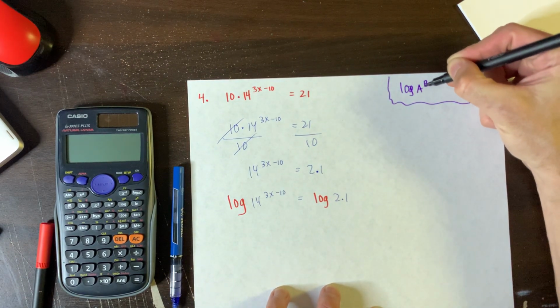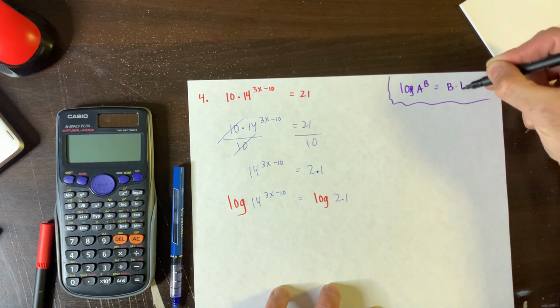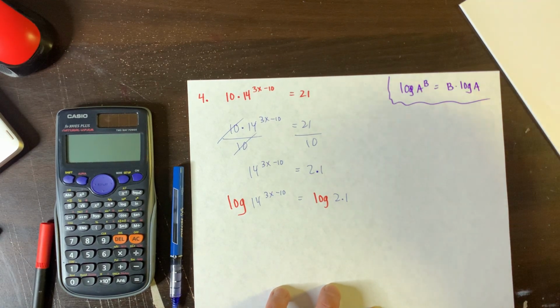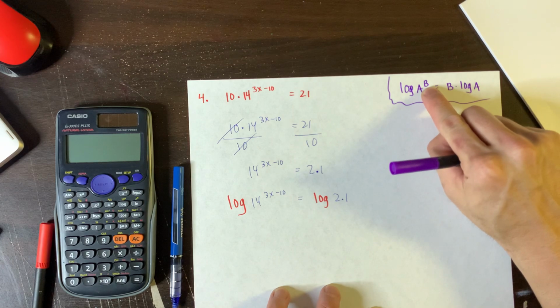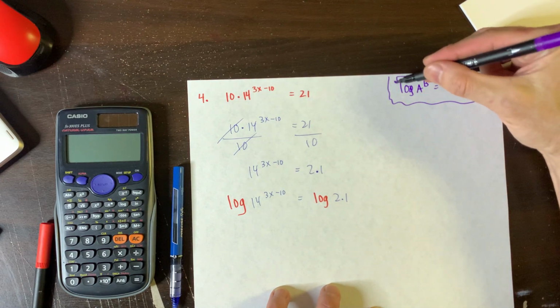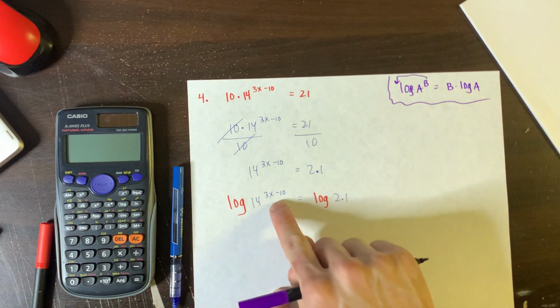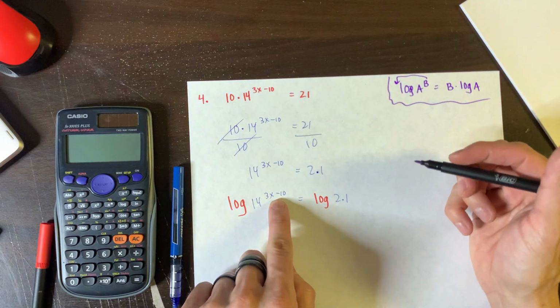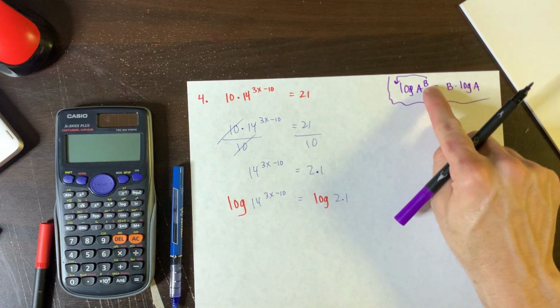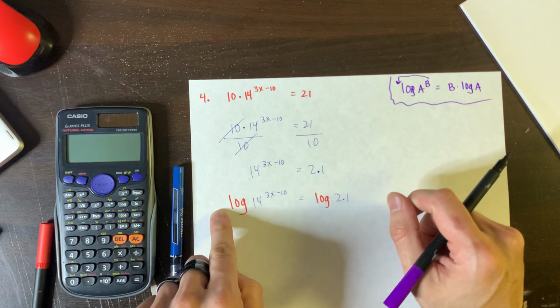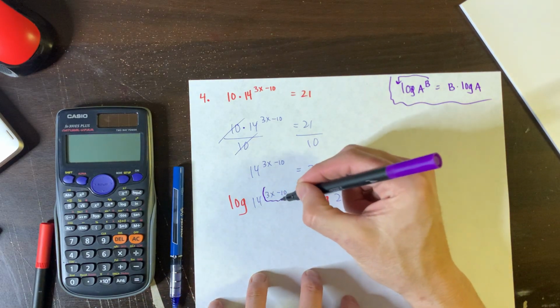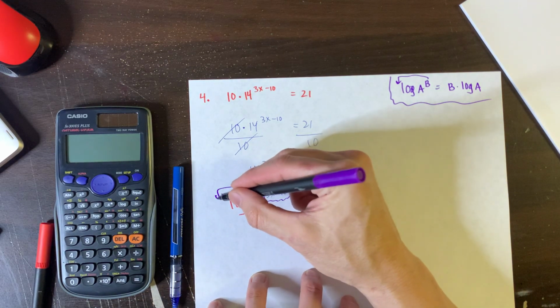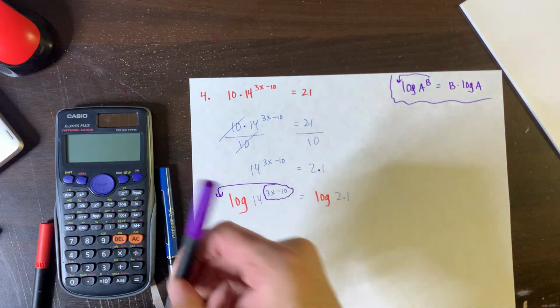Log a to the power of b equals b times log a. So there's a property that says that if you have a little thingy there with an exponent, that exponent can come to the front and become a coefficient. And that's what we can do here. I'm going to take this exponent, which is like the exponent there, and I'm going to move it to the front so it becomes a coefficient. So this little purple bubble, it's going to go right there. That's just one of the properties from logs.